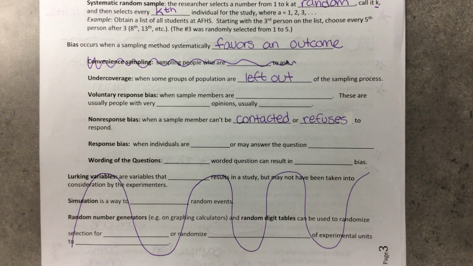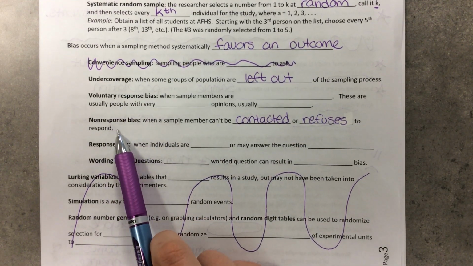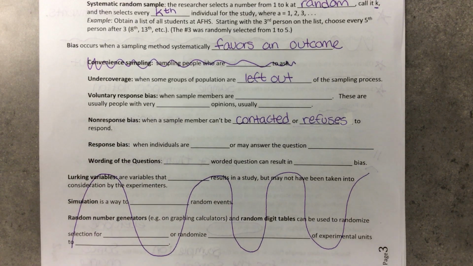No, it's not. But that's not on the surveyor anymore. That's on the people being surveyed. The guys are refusing to be surveyed, and so that's going to skew the statistic that I get. So that's a different type of bias. Under coverage, it's my fault. I didn't ask the girls. Non-response bias, it's the guys' fault if they refuse to answer. So two different scenarios. Now, voluntary response bias.